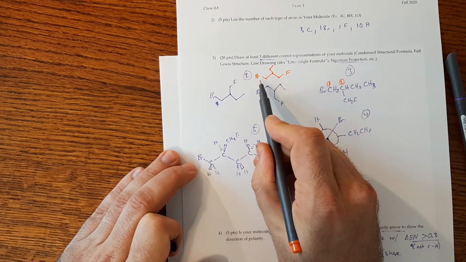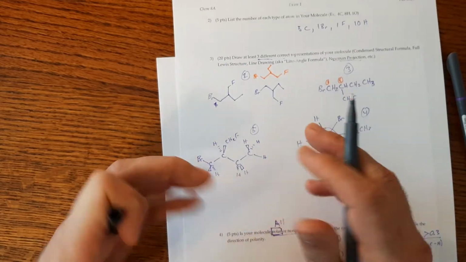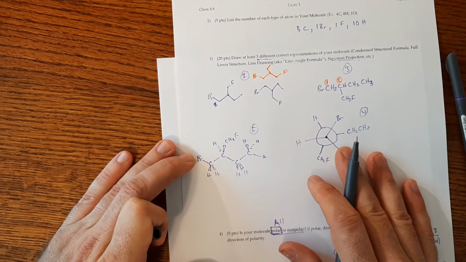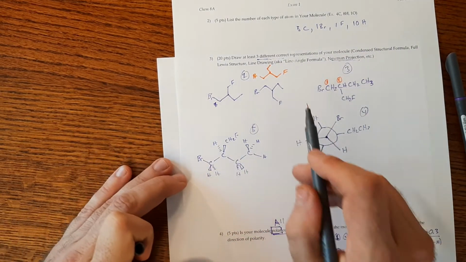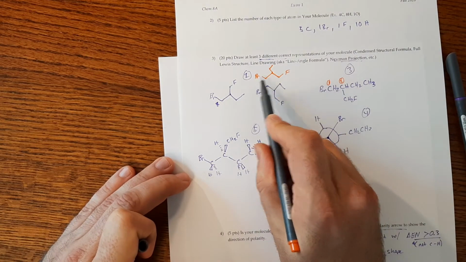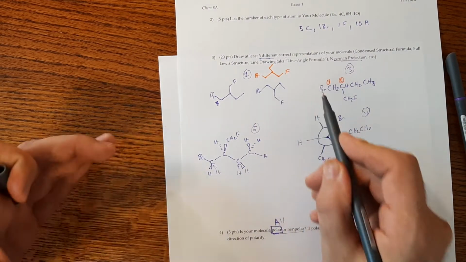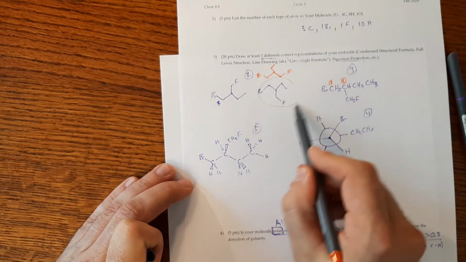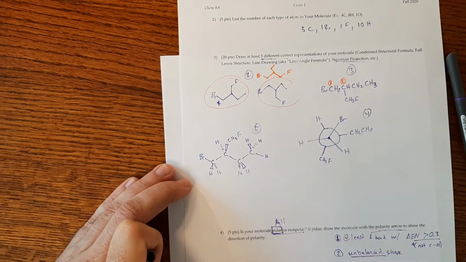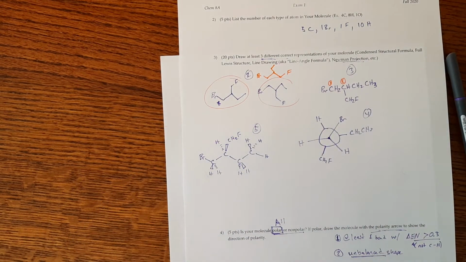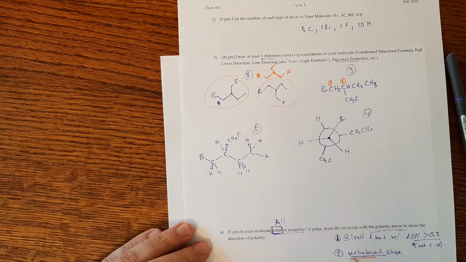This molecule looks somewhat balanced now. It's the same molecule. I've just rotated my viewpoint on it, rotated the bonds around a little bit. And especially if they were both fluorines or both bromines, you might want to say that's balanced. But remember, it can rotate through all of these different arrangements. And if it's unbalanced in any of the arrangements, it's unbalanced.